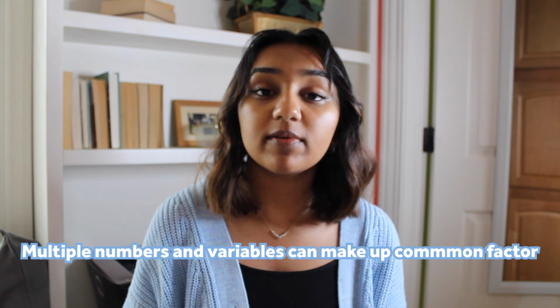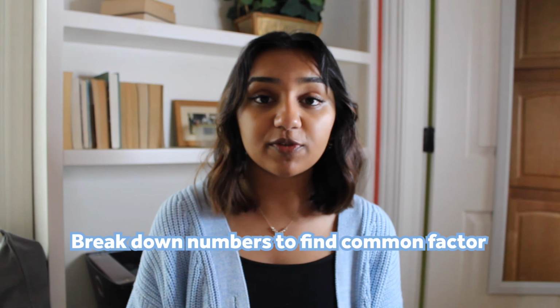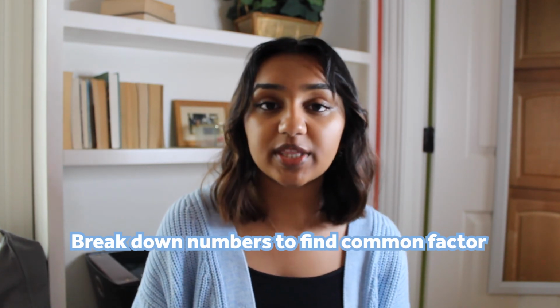So let's recap. Today we learned what factorization is. Factorization is the process of turning a polynomial into a factored expression. We learned that it's important to help us simplify polynomials and also helps us solve equations in the future. We also learned about the 3-step method to factorize: finding the common factor, writing the common factor, and then writing what's left. It was also important to note that we can have multiple numbers and variables to all be a common factor, and that we should break down different numbers in order to find factors within numbers, such as when we broke down 15 into 3 times 5.